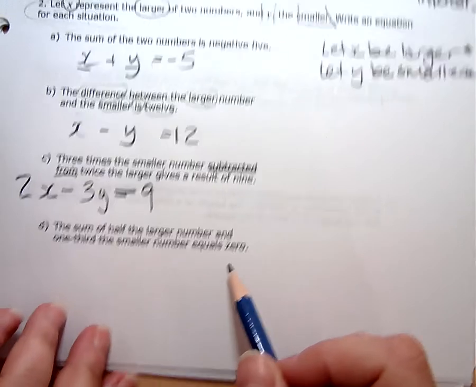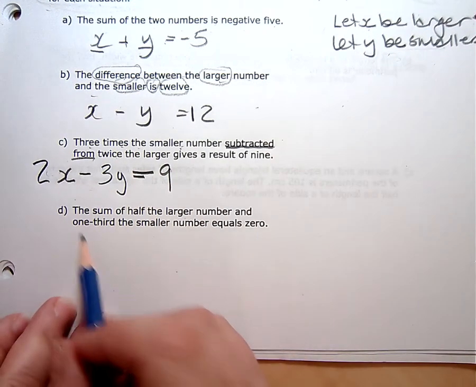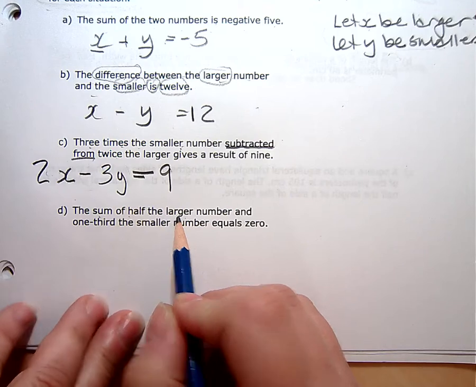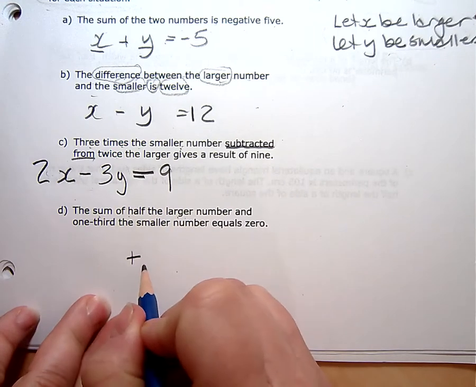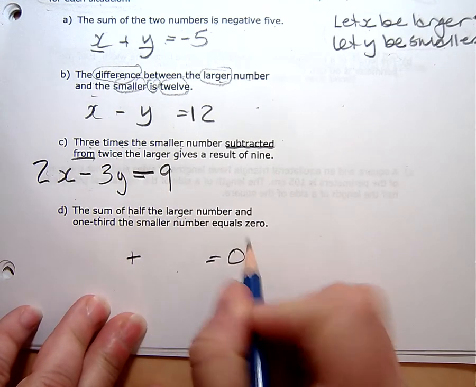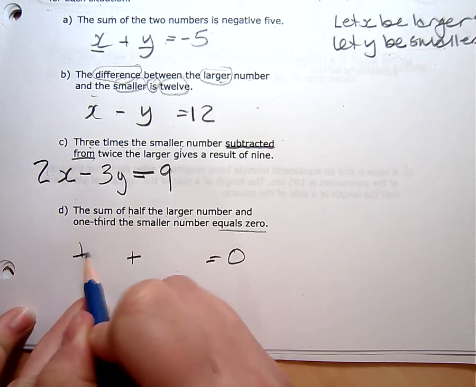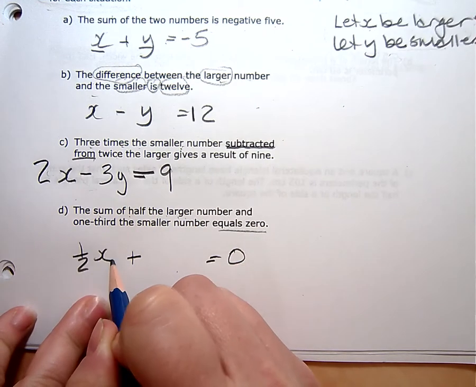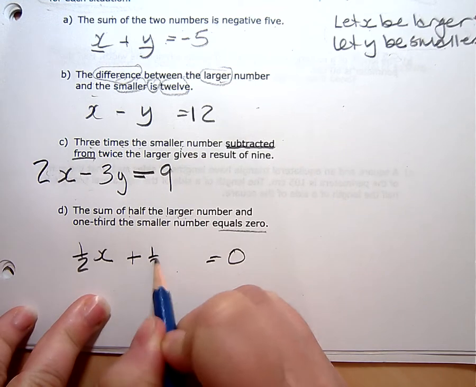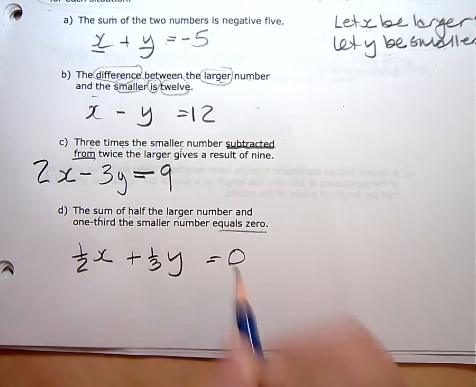Okay, now let's take a look at this one. The sum of half the larger, so that we're going to sum two things, and it's going to equal 0, right? So we're going to take half of the larger, and we're going to take 1/3 of the smaller, and that equals 0.